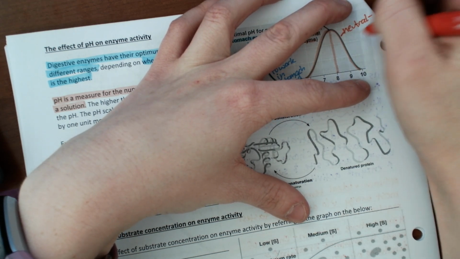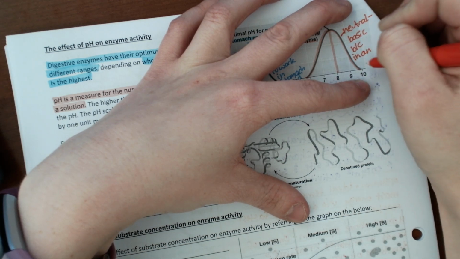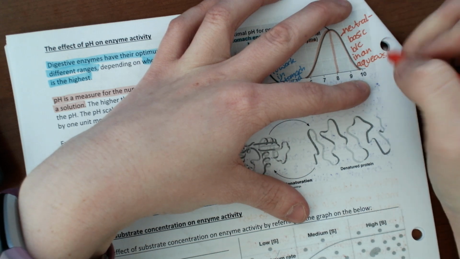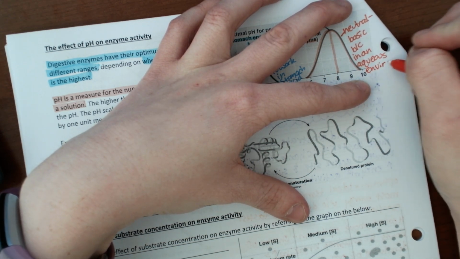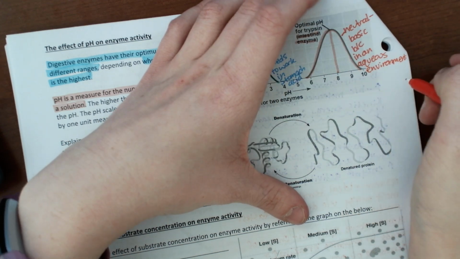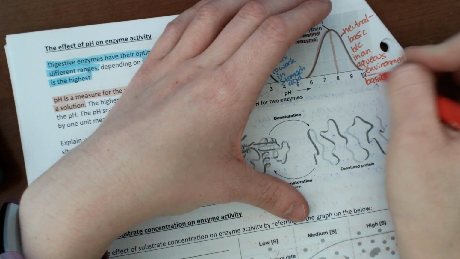Neutral to basic, because in an aqueous or water-based, oh, I should have listed blue. Oh well. Environment. And it goes all the way up to 14, which is more basic.